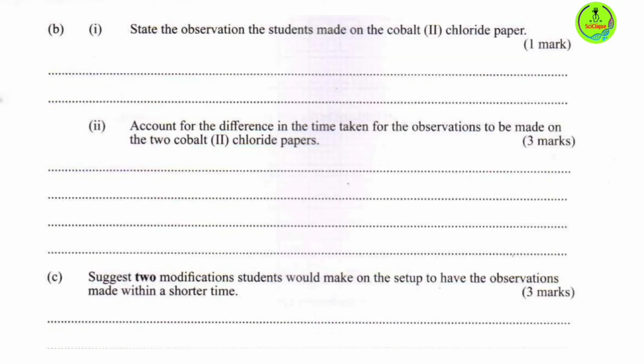B. Roman 1. State the observation the students made on the cobalt 2 chloride paper. So what will happen is that transpiration will take place, releasing water vapor. This of course is going to turn the cobalt 2 chloride paper from blue to pink. Roman 2. Account for the difference in the time taken for the observations to be made on the two cobalt 2 chloride papers. Okay, now let's first agree.